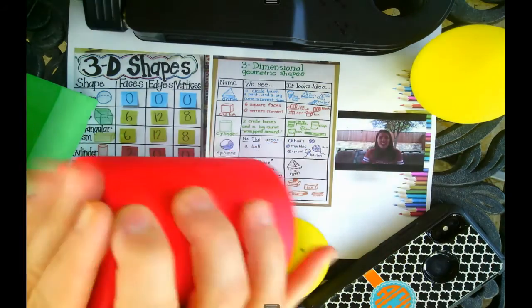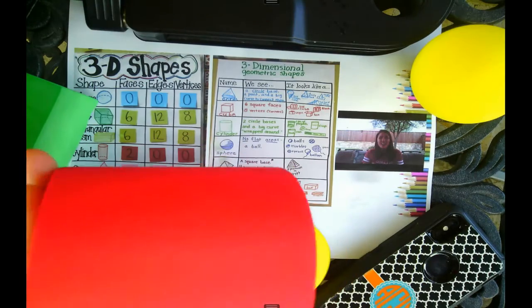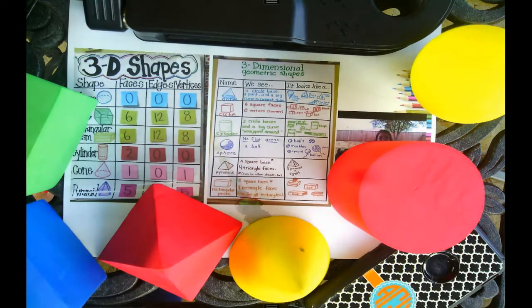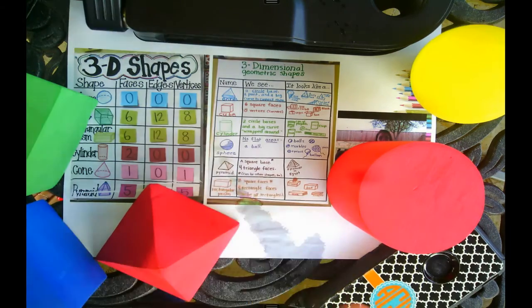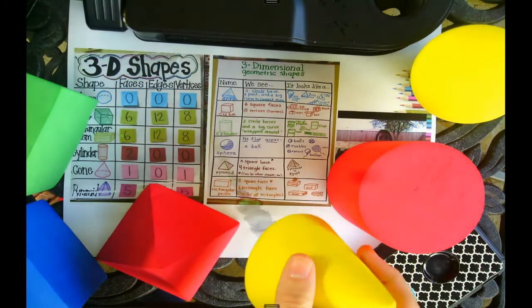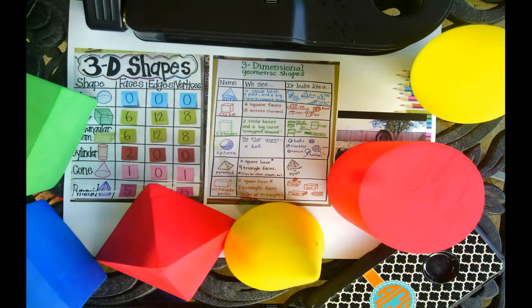My cylinder has two bases it can stand on. These bases are also the faces. So when you're counting faces, you're also including those bases because bases are faces. I think it just makes it even more tricky because they rhyme and they sound similar. But because they sound similar, we can keep in mind that they are the same thing. So my cone has one circle face, which is also its base it needs to stand on.